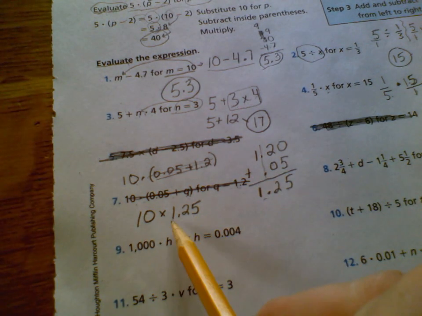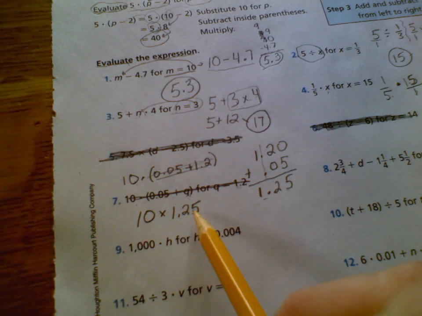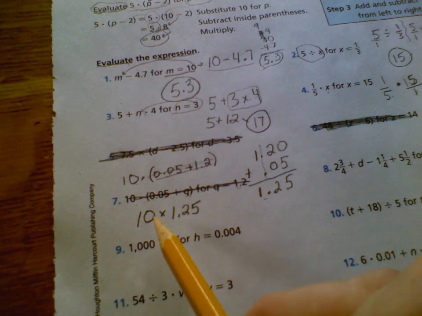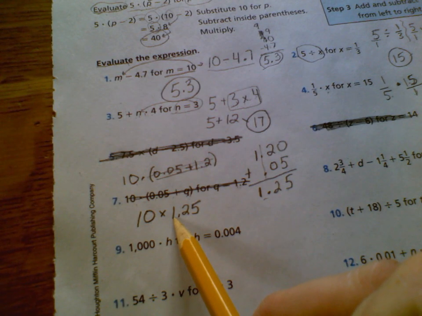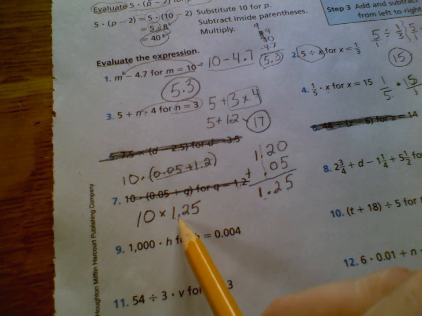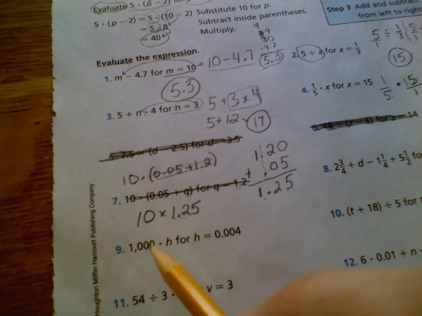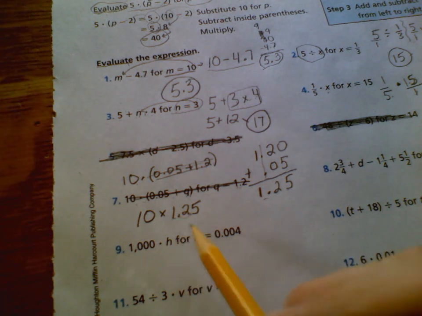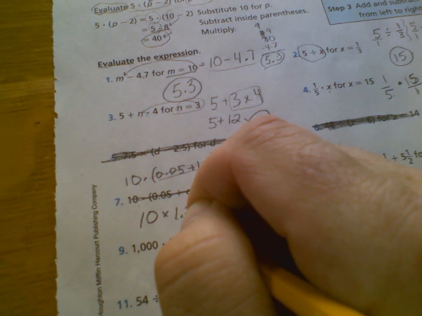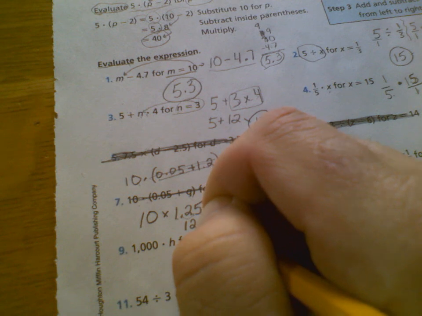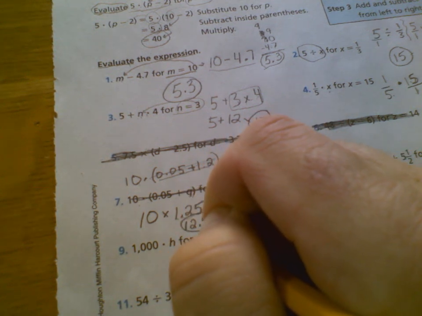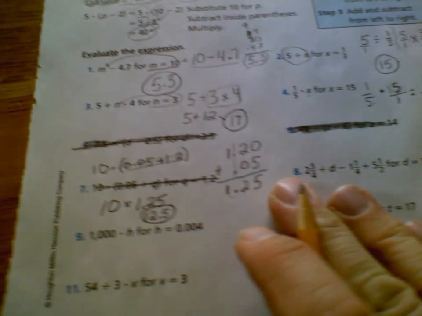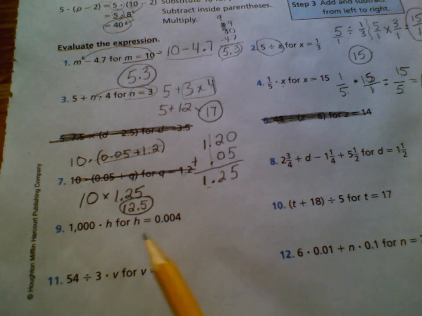So now we have to take 10 times 1.25. I'm going to do a cheat here. I know whenever you take any number times 10, right? You could just take this decimal and move it 1 to the right. Okay, so actually my simplified answer would be 12.5. Okay, sorry about moving the paper. But I could prove this to you.